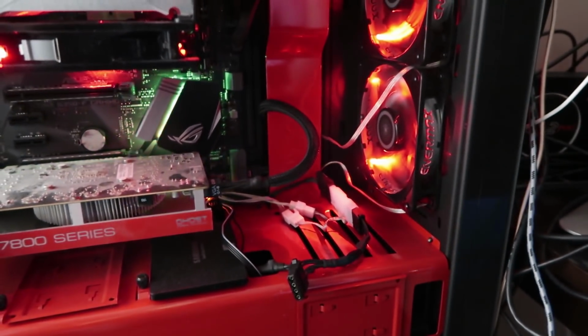And one of the reasons I bought this case is for the cable management, and this is a little messy down here. I need to fix this up. Come on, camera, focus, you bugger. What are you doing? Focus.